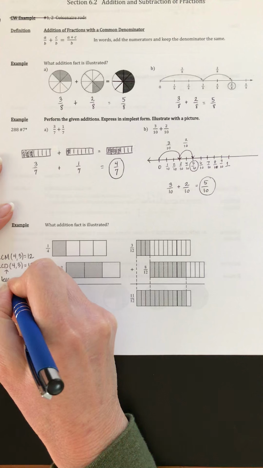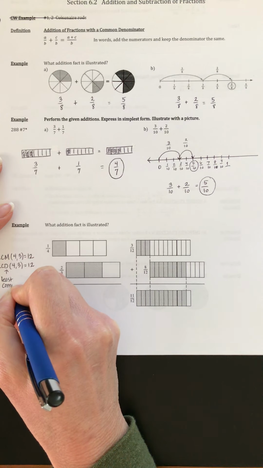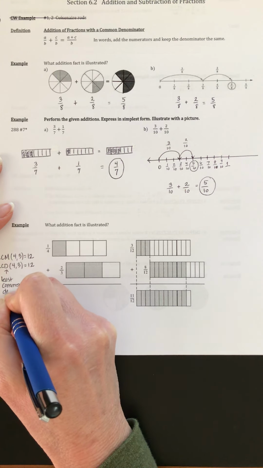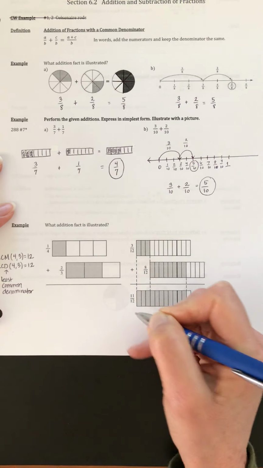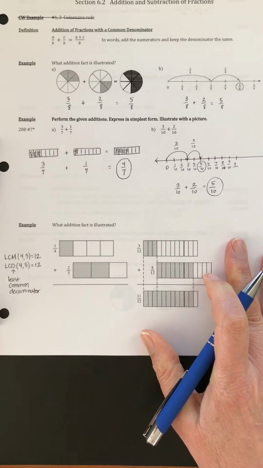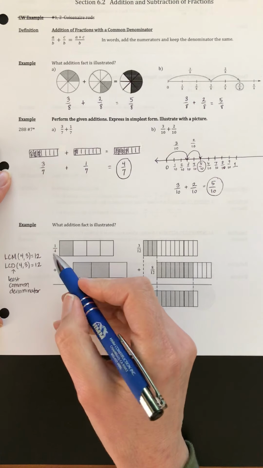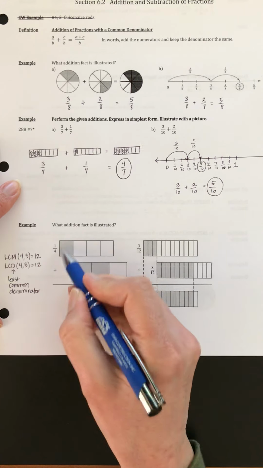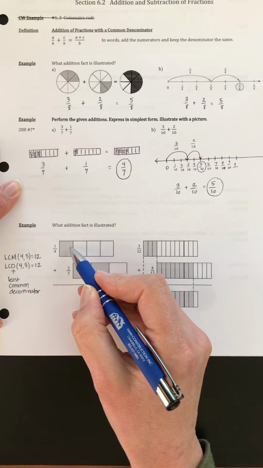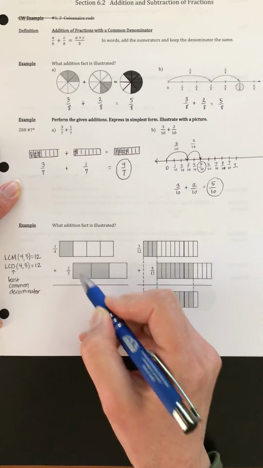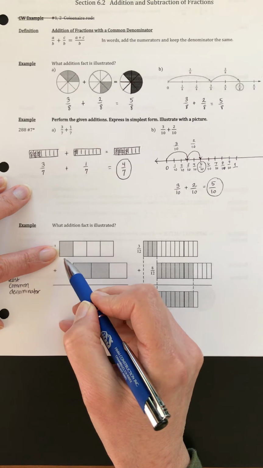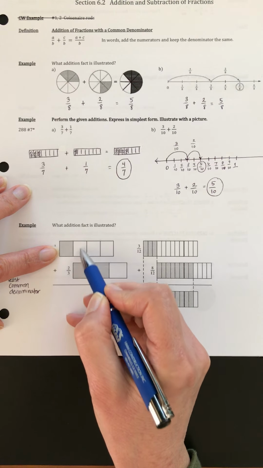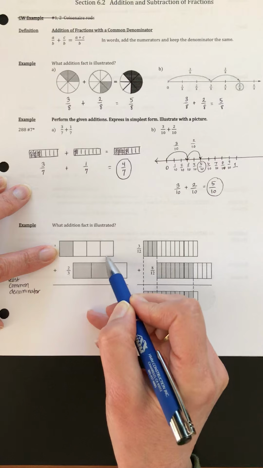Least common denominator. Okay, so we found that that is 12. We need to make this into 12 equal pieces, and we need to make this into 12 equal pieces. I start with 4, so each one of these has to be made into 3 pieces, so that we would have a total of 12.